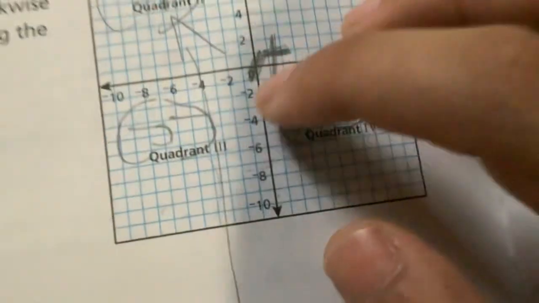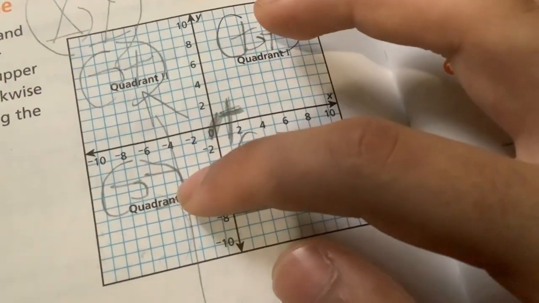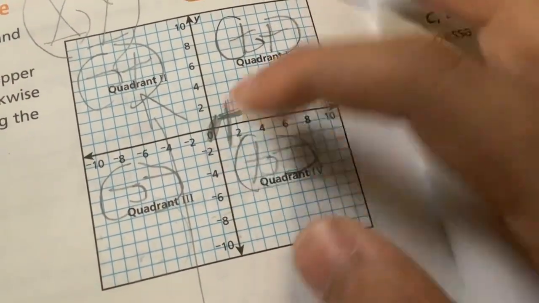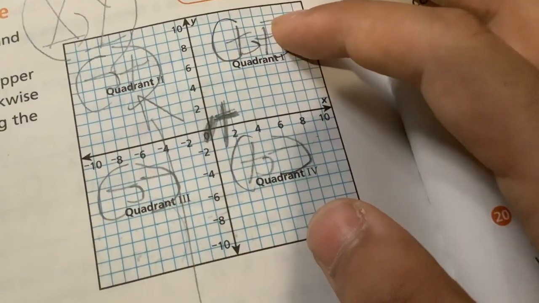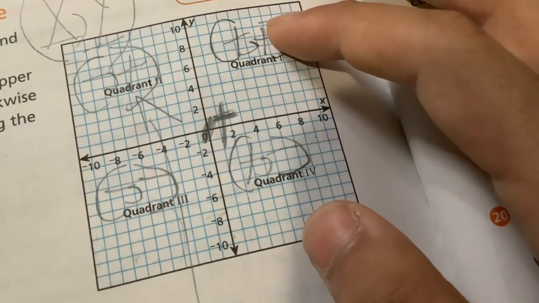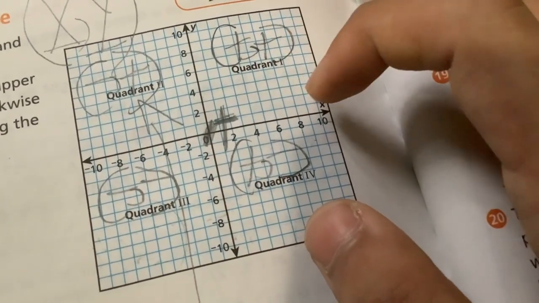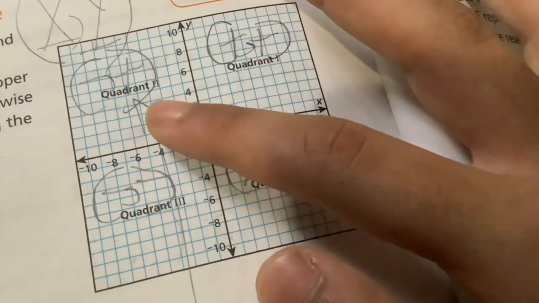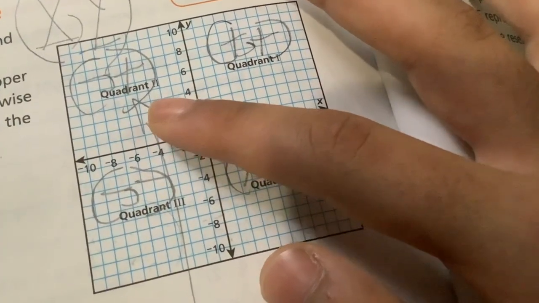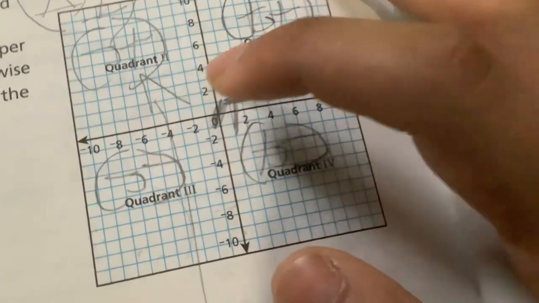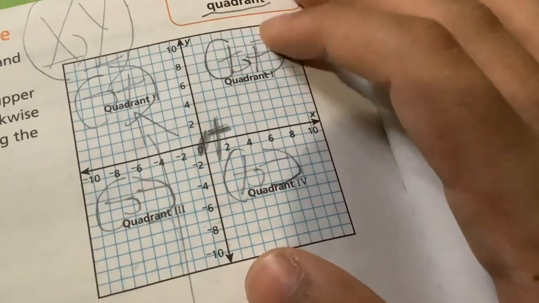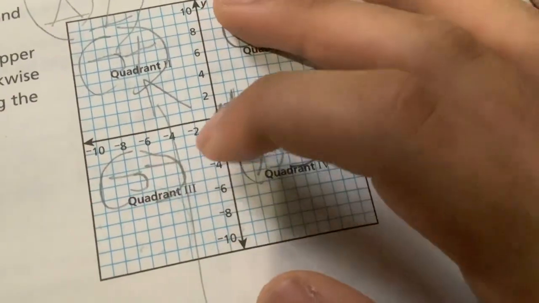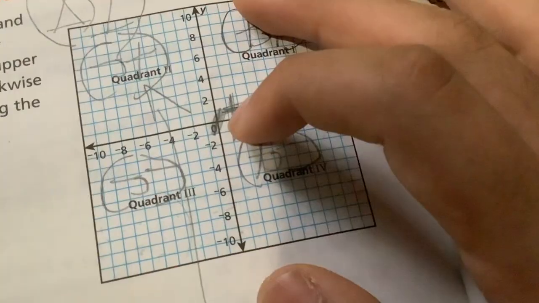And quadrant 3 is kind of special. Quadrant 3 is the true opposite of quadrant 1 if we are talking about the overall signs. If we are talking about which direction, left or right, quadrant 2 would be the opposite. But quadrant 3 is the true opposite because quadrant 1 is plus plus, but quadrant 3 is minus minus. They're both minus.